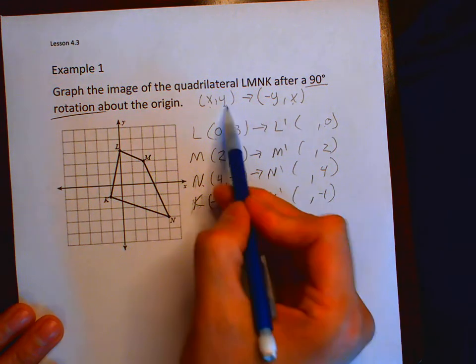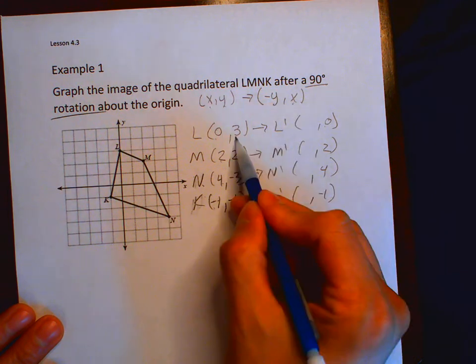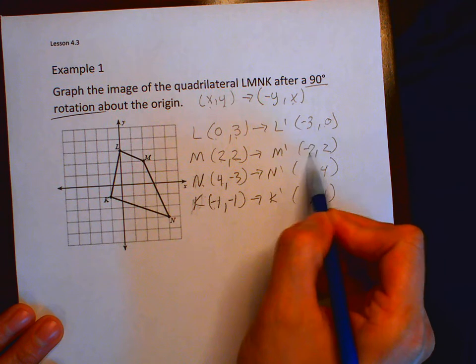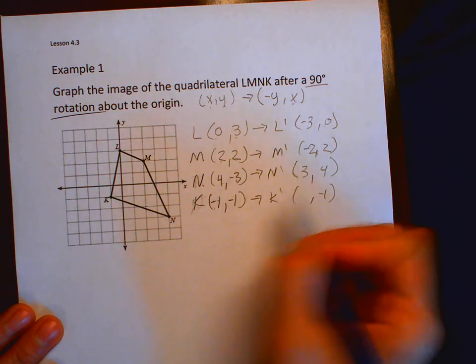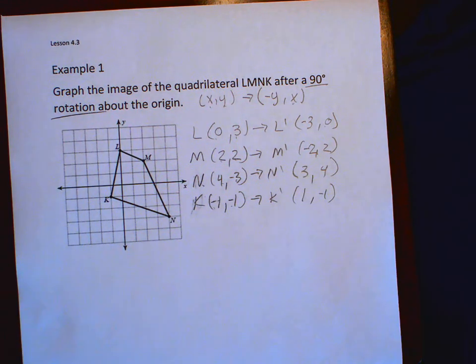Now the y value is going to go in place of the x, but it's going to change to the opposite. So instead of 3, it's going to be -3. Instead of 2, it's going to be -2. Instead of -3, it's going to be +3. And instead of -1, it's going to be +1. So boom, you applied the rule. No patty paper needed. Now all we have to do is plot the points.